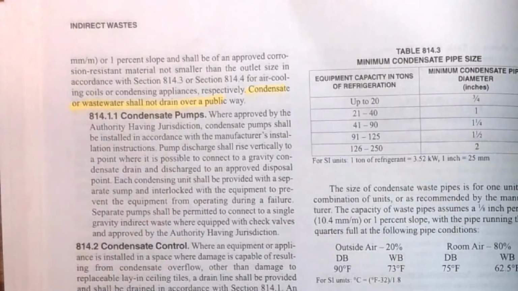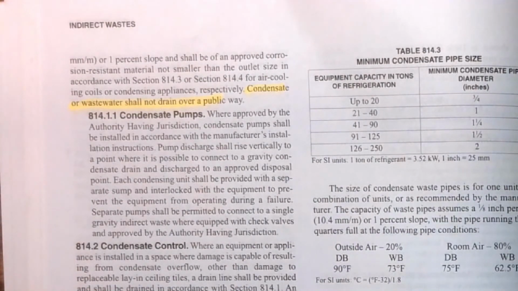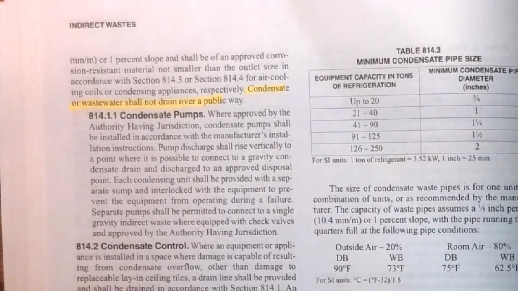So you can have multiple little pumps that discharge out like a 3/8 tubing, and that 3/8 tubing can hook into a 3/4 condensate drain line, right? You can put little check valves in line to prevent any kind of backup if you have a whole bank of these little 3/8 guys tying into this drain.